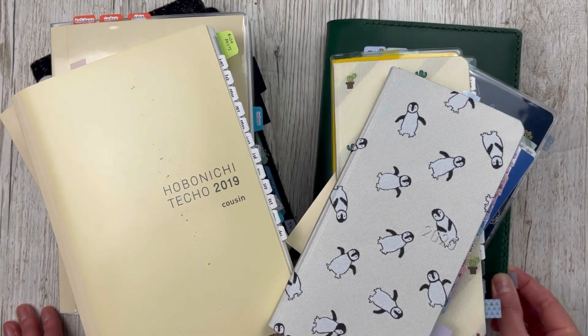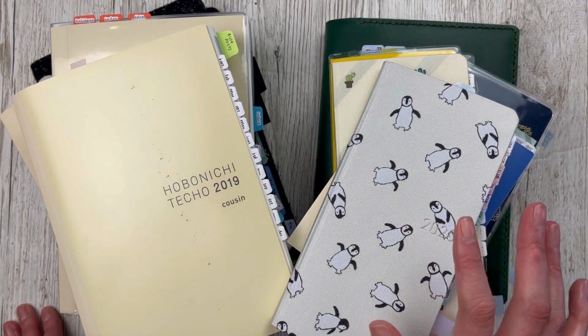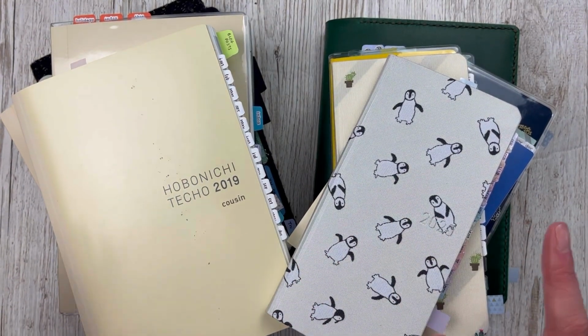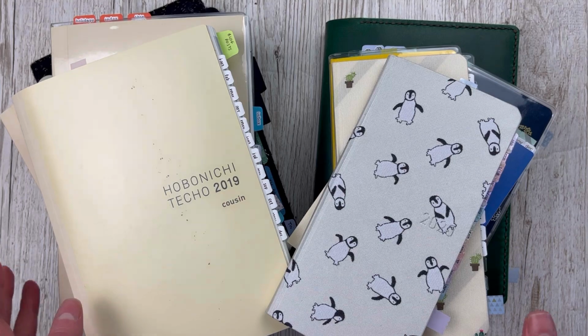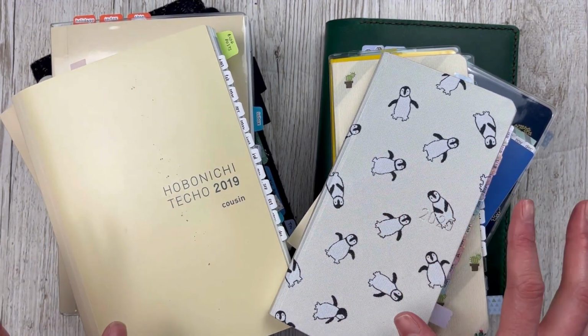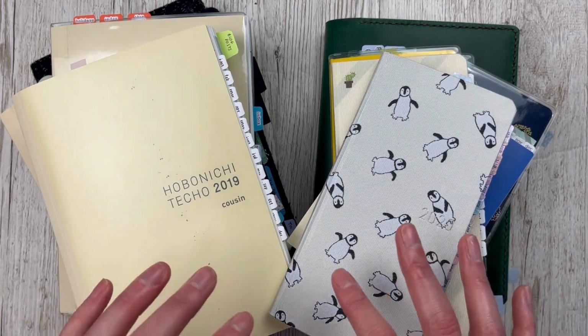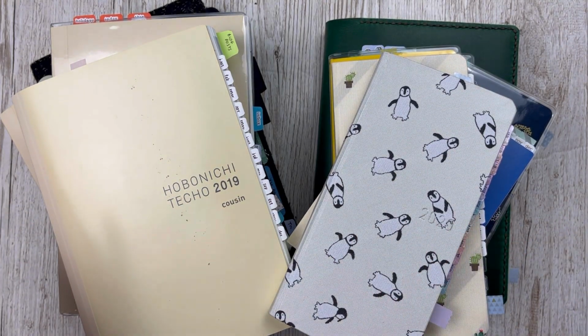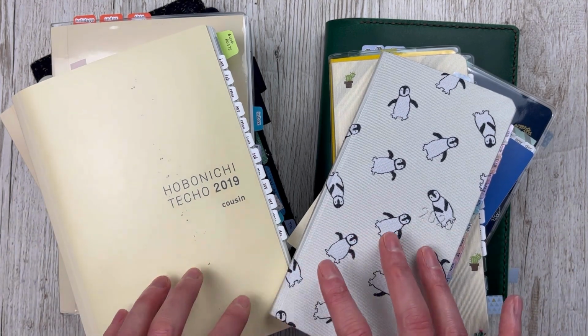Today I'm going to be sharing with you 8 different ways you can use the monthly pages in your planner. I obviously pretty much just use Hobonichi with a few other planners thrown in there, so all the examples will be in Hobonichi, but most of these uses you can absolutely do in any planner format, any planner size really. But I'll just be showing examples of what I've personally done.